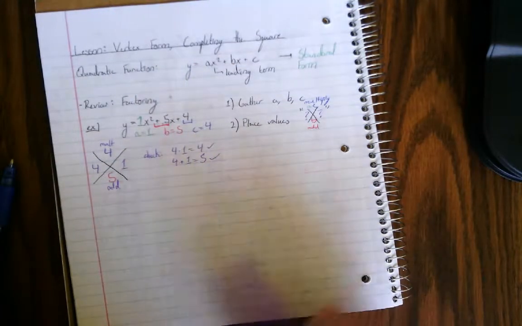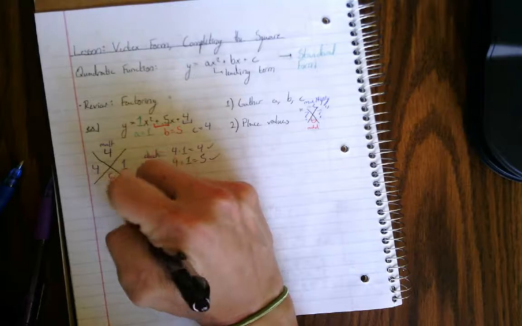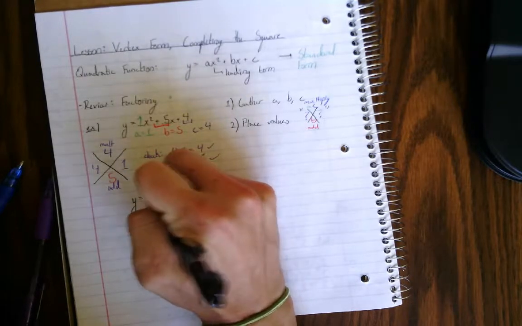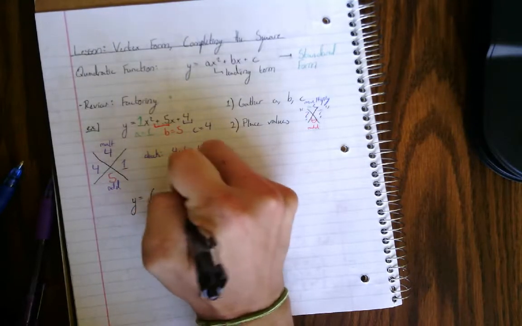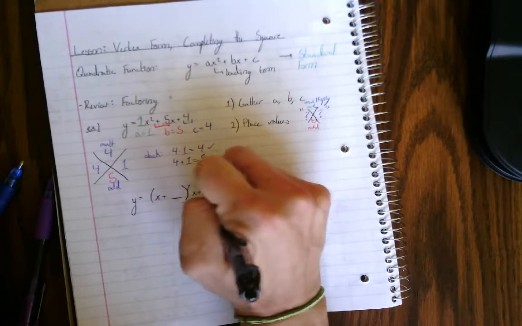So from here, what we do is we're trying to turn this into some equation where y is equal to x plus one of the values, and then x plus the other value.